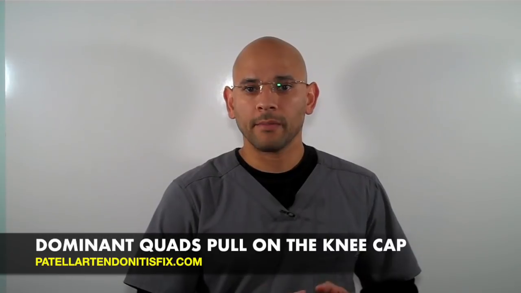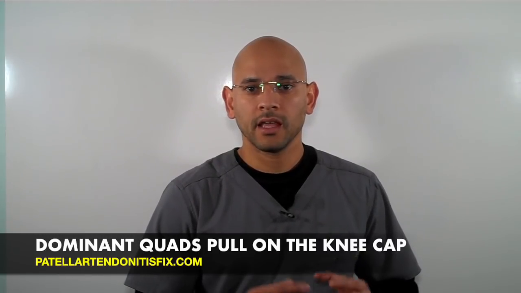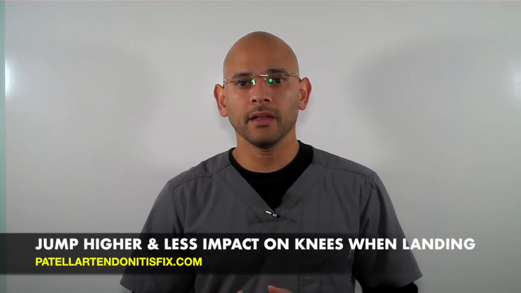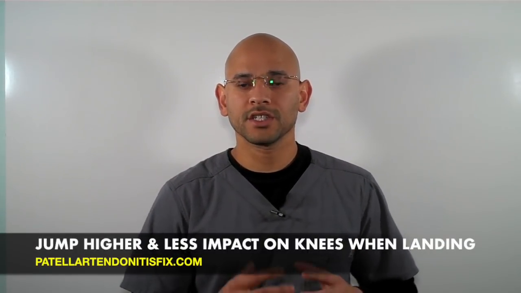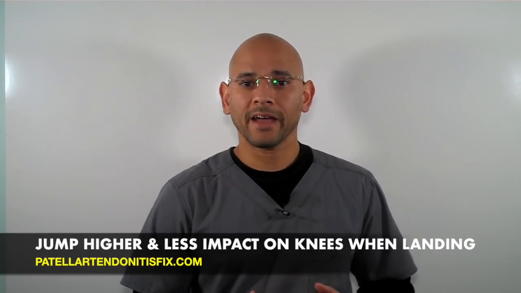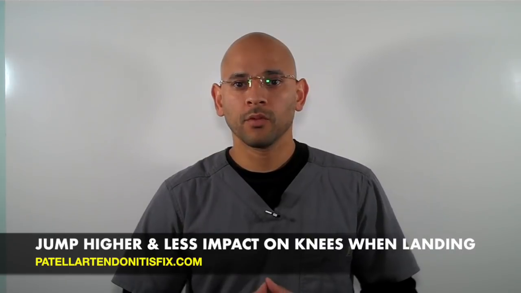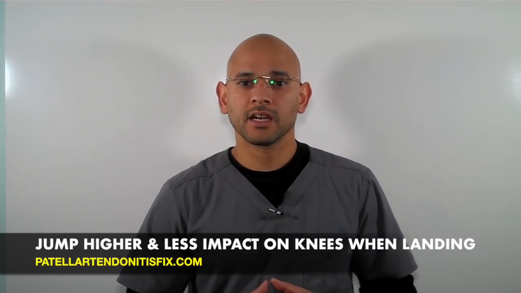And when the quads are dominant, they're going to have more tension, and that's going to put more tension on the patellar tendon itself. So in this video, I'm going to show you an example of how having good hip mobility is going to help you not only to generate more power and jump higher, but also on the landing, it's going to help you to absorb the impact with the posterior chain muscles instead of with the knee joint and the quads.